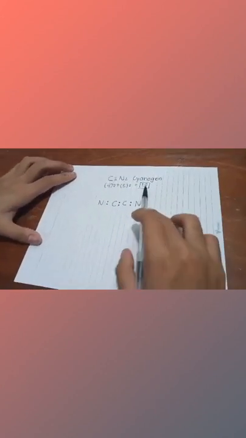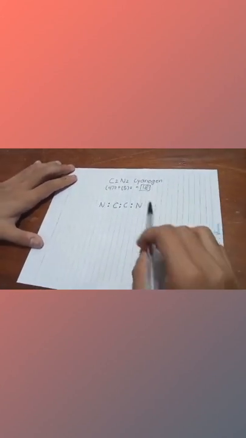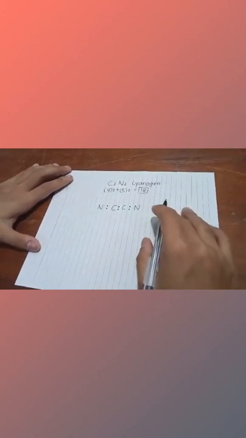Using the Lewis dot structure, first, carbon inside and nitrogens on the outside. Now let's use the valence electrons to bond the nitrogen and carbon. Now we use 6 valence electrons out of 18, so let's consume the remaining ones.